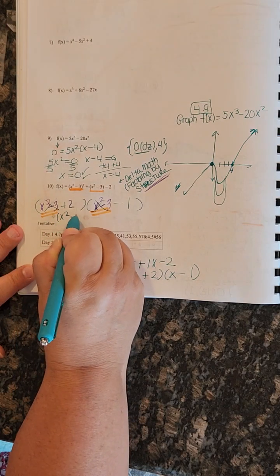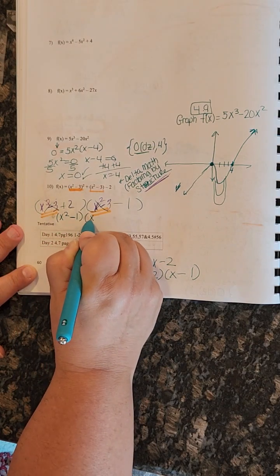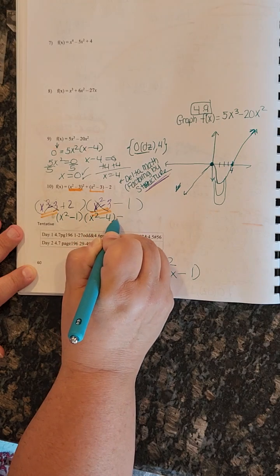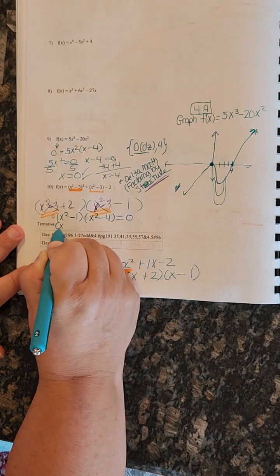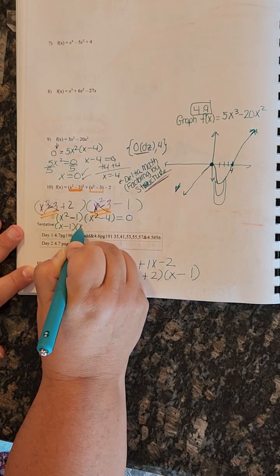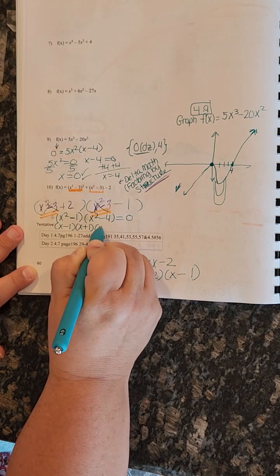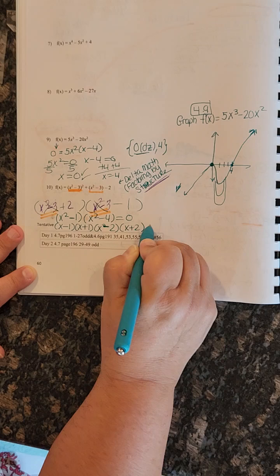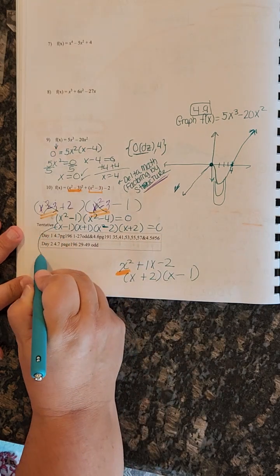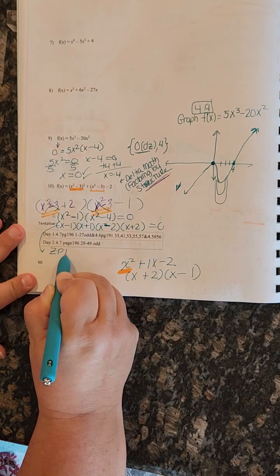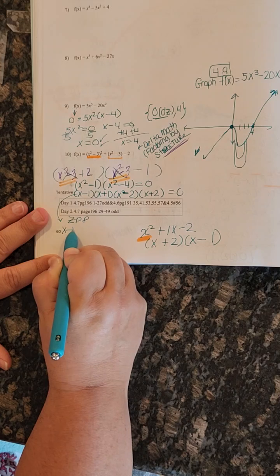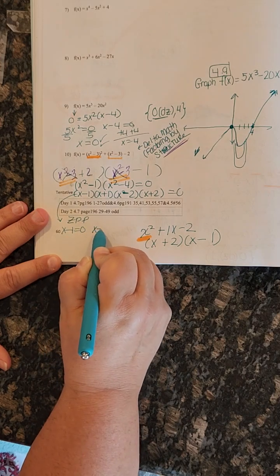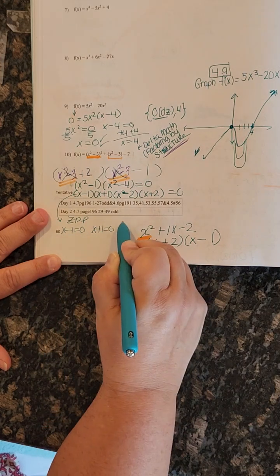So if we simplify that, we get x squared minus 1, x squared minus 4, and that equals 0. So this factors further into x minus 1, x plus 1, x minus 2, and x plus 2. And that equals 0. So when you go and use the zero product property, you'll say x minus 1 equals 0, x plus 1 equals 0.